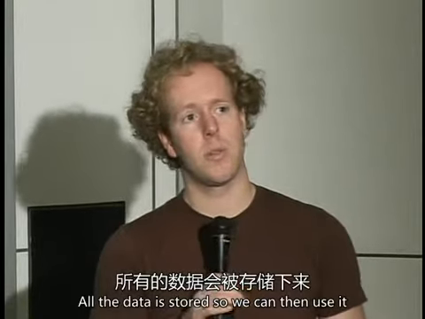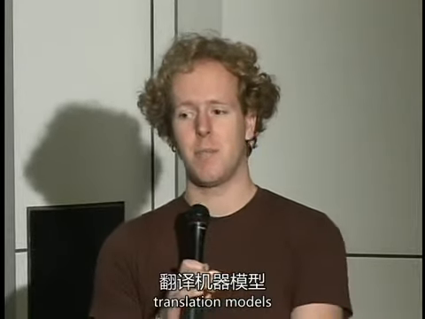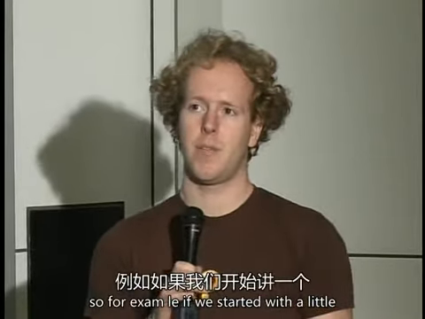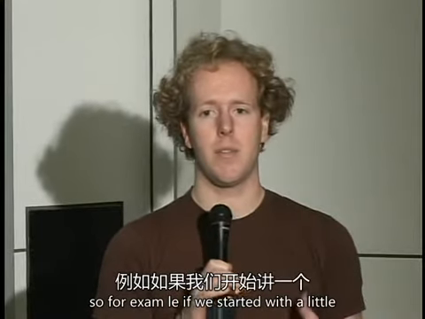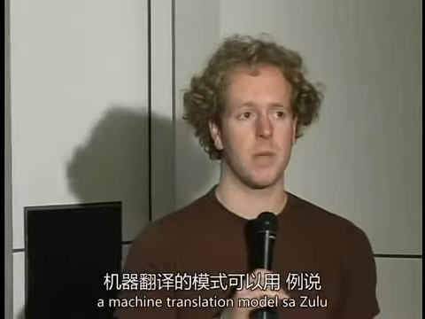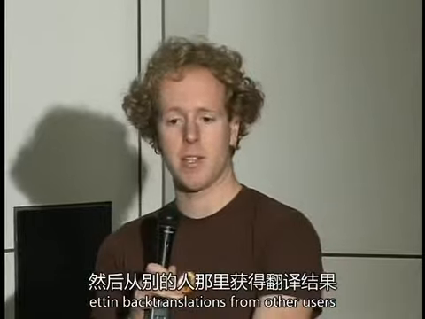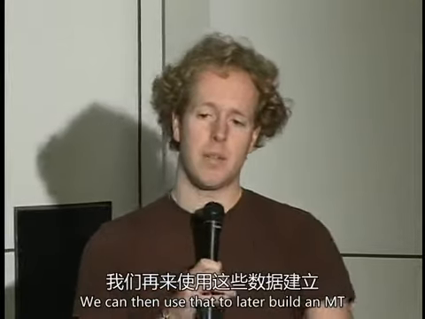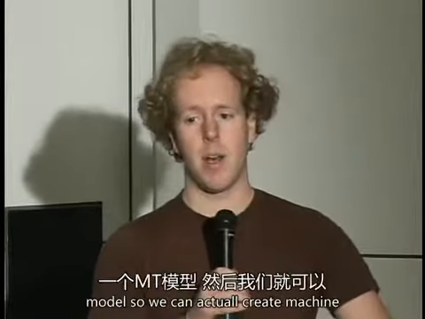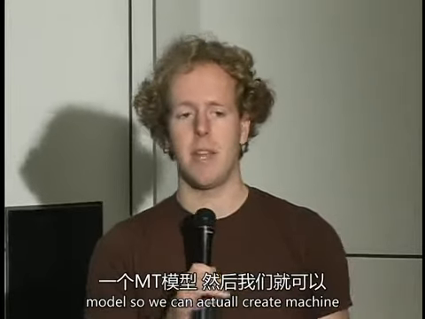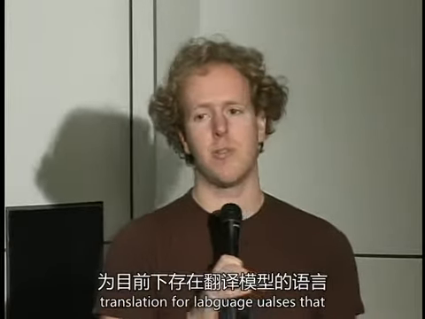All the data is stored so we can then use it later for building machine translation models. So, for example, if we started with a little known language for which there wasn't a machine translation model, say Zulu, and we get enough users who are inputting requests and then getting back translations from other users, we can then use that to later on build an MT model so we can actually create machine translation for languages that don't have that currently.